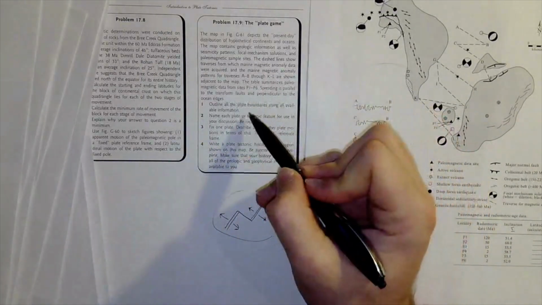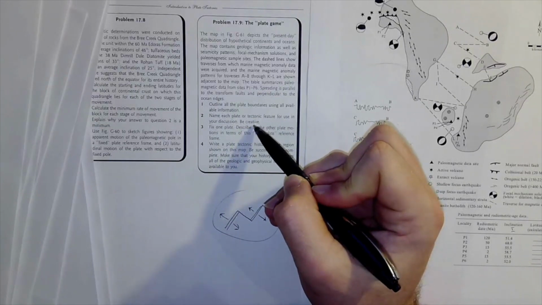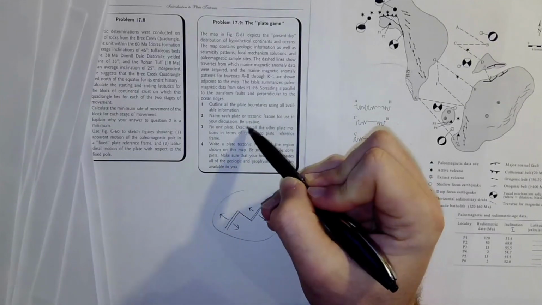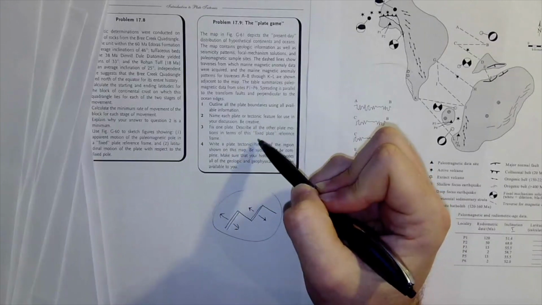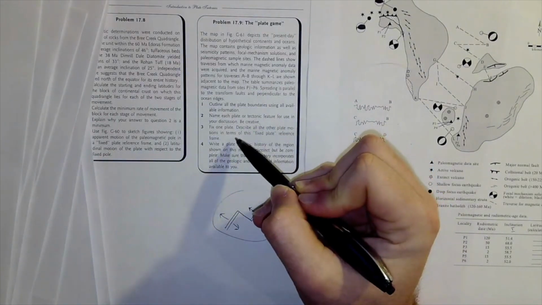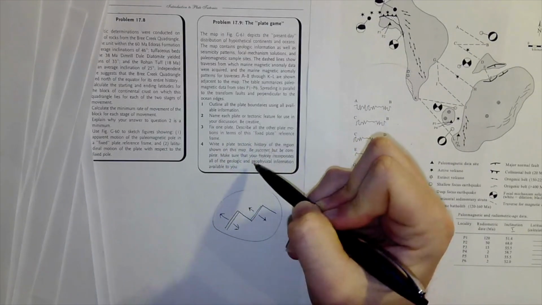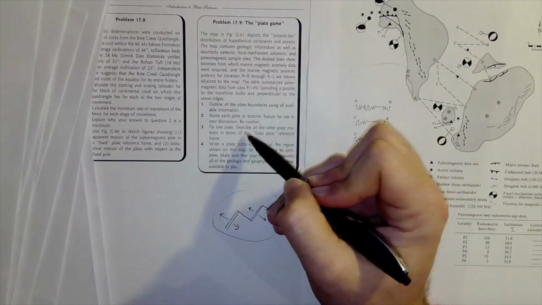1. Outline all the plate boundaries using all available information. Name each plate or tectonic feature for use in your discussion. Be creative, so you can name some geologic features. Fix one plate. Describe all the other plate motions in terms of the fixed plate reference frame. This is similar to what we've been thinking about in those triple junction problems.